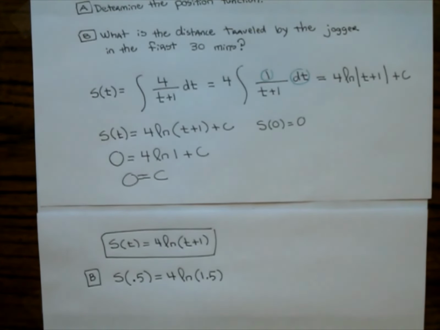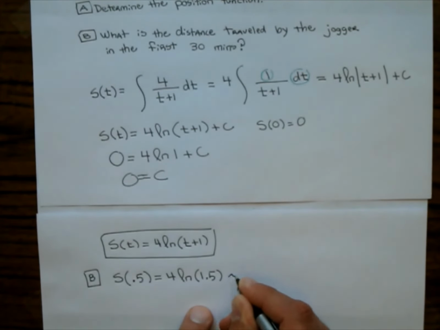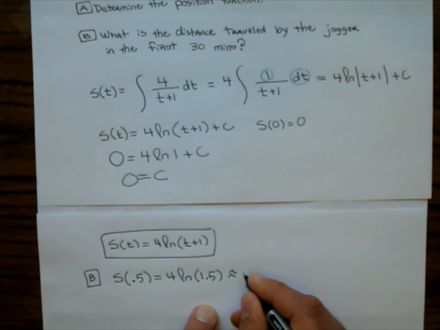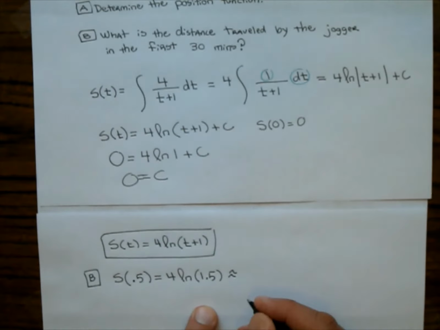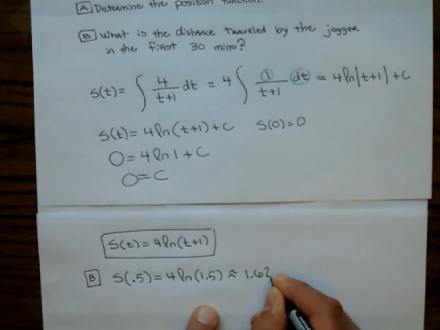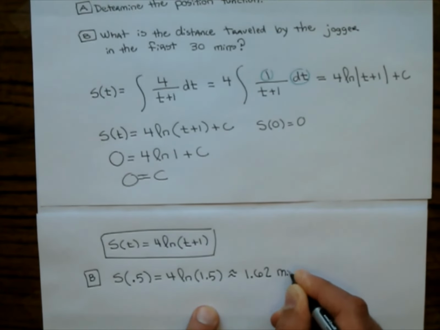So let's see what that is. This is 4 times the ln of 1.5, and I will round my answer. What is the distance traveled by the jogger in the first 30 minutes? It's going to be 1.62 miles.